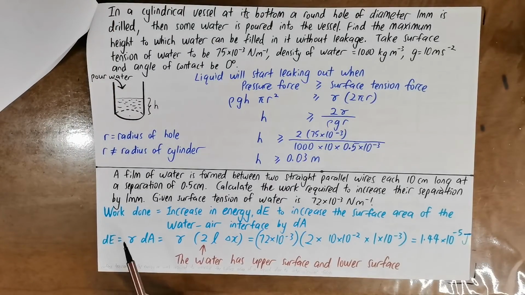Okay, so the work done is equal to the increase in the energy which is used to increase the surface area of the water-air interface by a certain area. So dE equal to gamma dA. And then what is dA, please? The dA is the increase in the surface area of the interface of water and air.